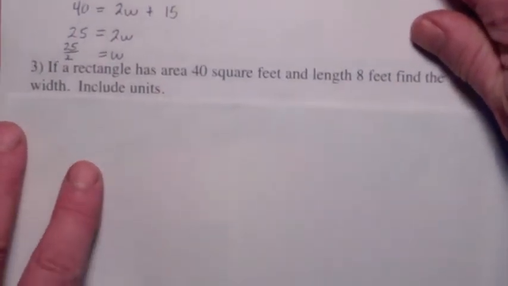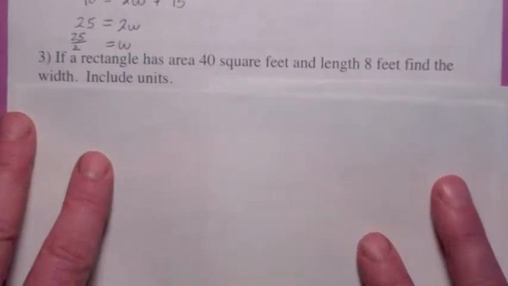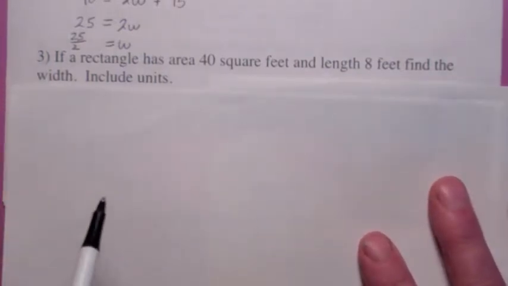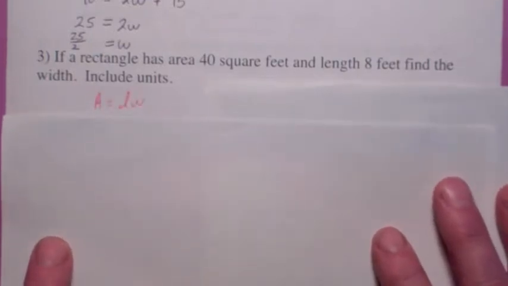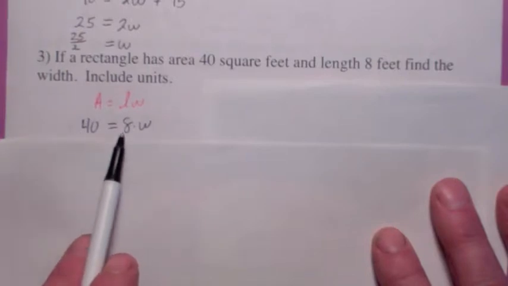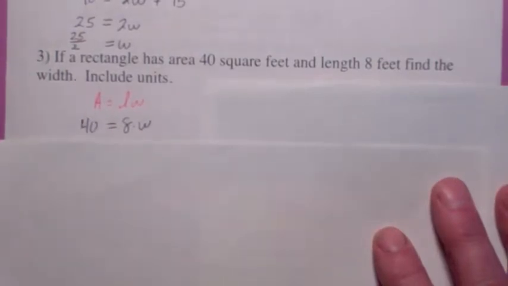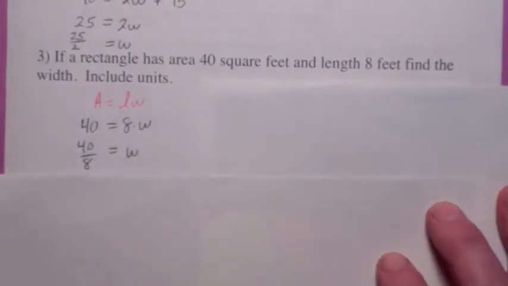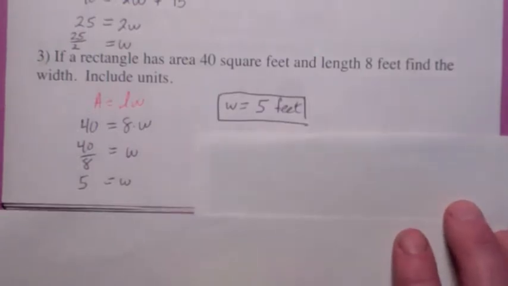Suppose I give you that a rectangle has area of 40 square feet and the length is 8 feet. Find the width. Okay, well again, you got to remember the formula for area of a rectangle. Here they're giving you the area is 40, the length is 8, and they want you to solve for W. Think of this as an equation that has 3 unknowns, and they're giving you 2 of them, right? Okay, well, just divide by 8, so W equals 5. Now what would the units be? The units would be feet, right? Okay, let's keep on going.